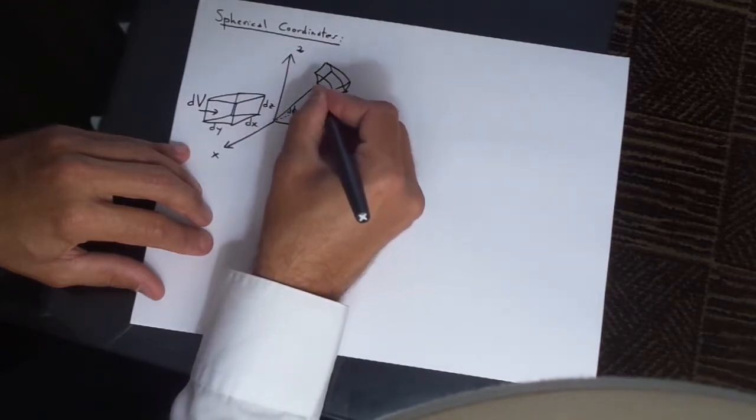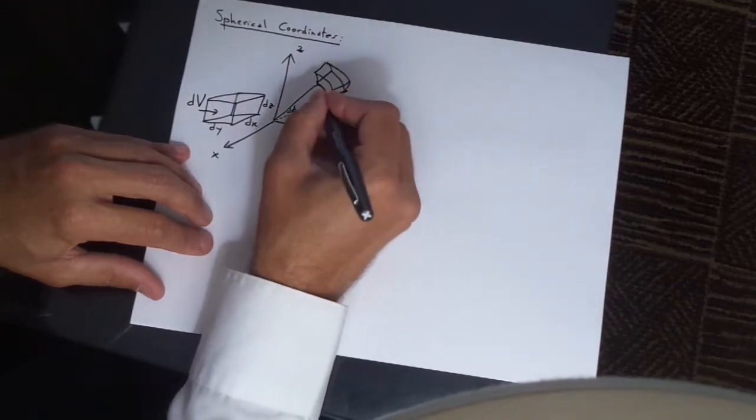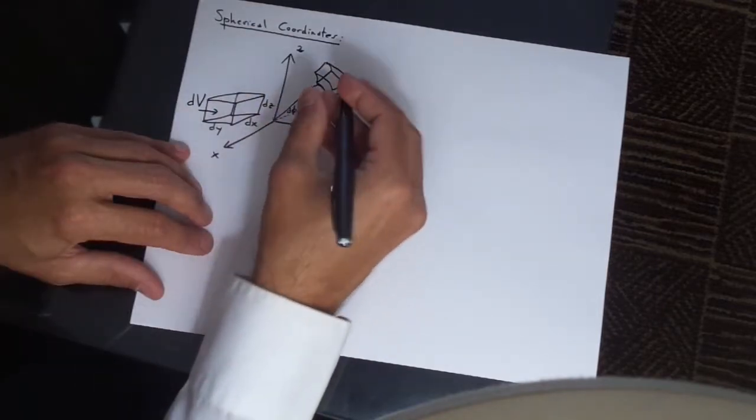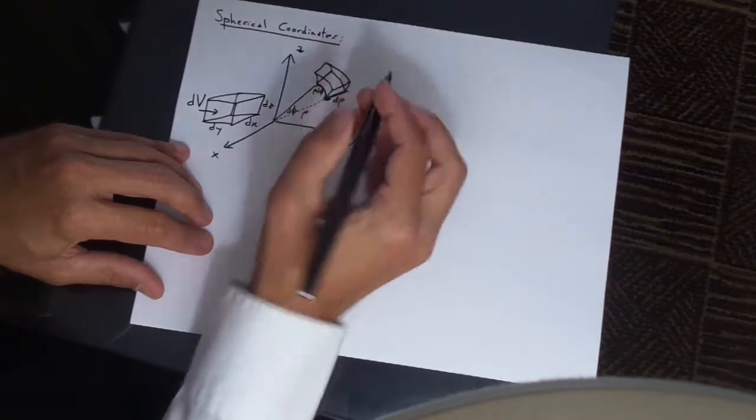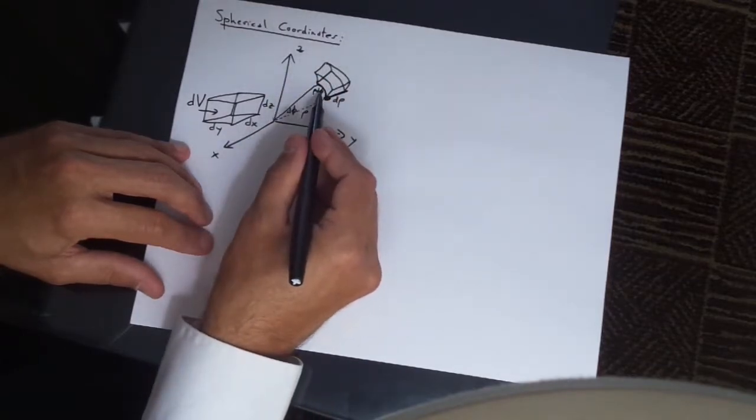All right? On the other hand, this angle right here is d phi. And if this is an arc of a circle that has a radius of rho, then the actual length of that segment would be rho d phi.